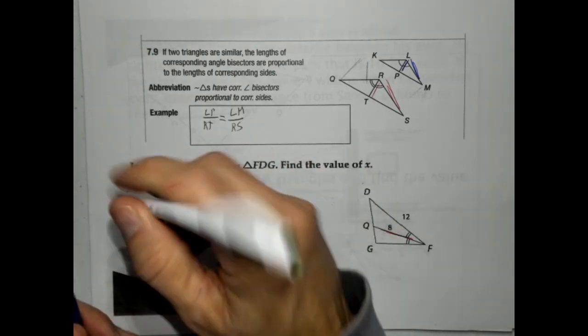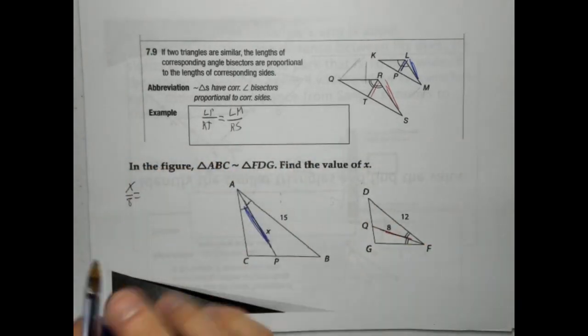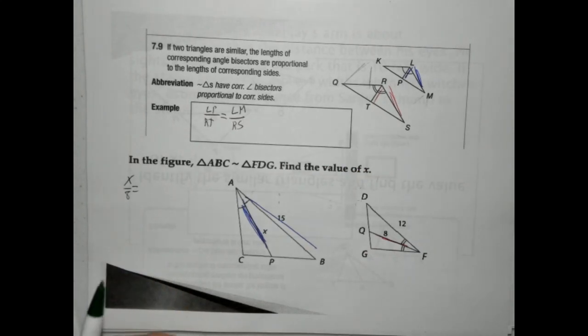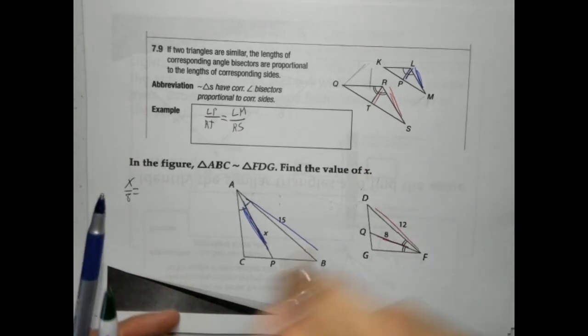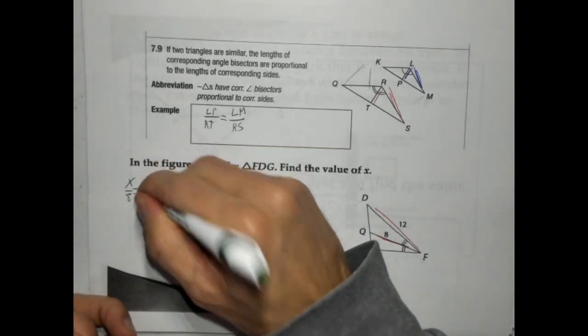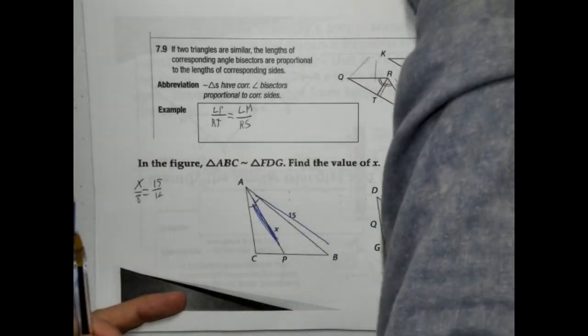And if you haven't gotten some different colored pencils or pens, I would definitely recommend it because it makes these a heck of a lot easier. So blue over red. So we're going to go 15 over 12. Okay, and then we're going to cross multiply.